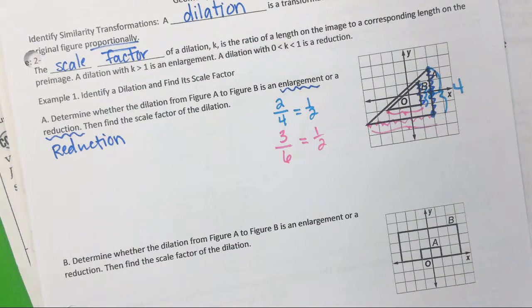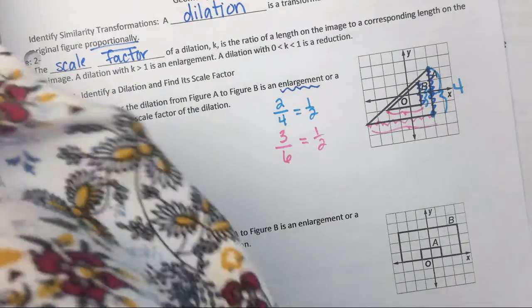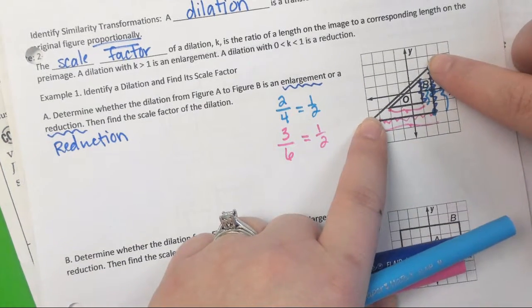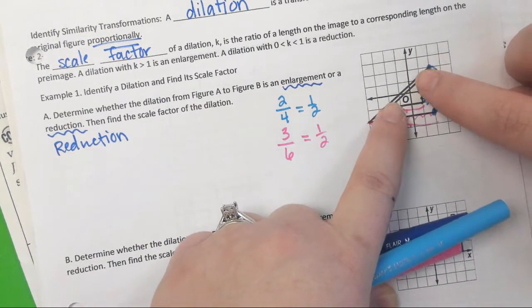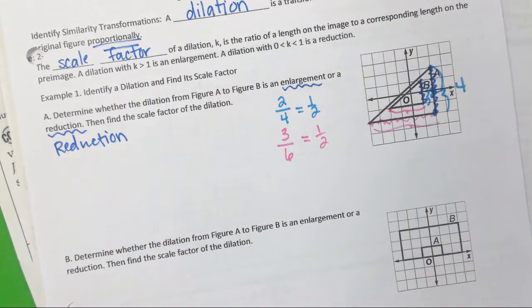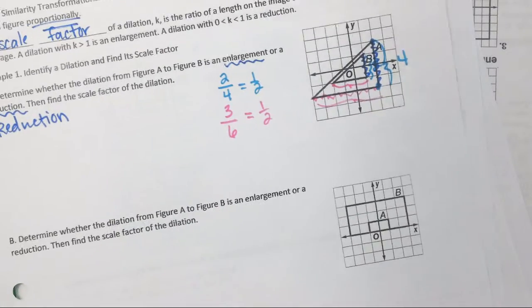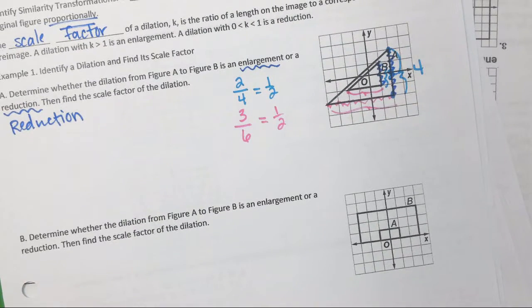So if that's what you want to do, that's the really mathy way to do it. I am a lazy person, so I'm going to do it a different way. But if you want to do the distance formula between the 2 endpoints on that side, and between these 2 endpoints, and make sure it's still 1/2, that will always work. Okay, so the lazy man doesn't want to use the distance formula. The lazy man wishes he could still just count and figure it out.